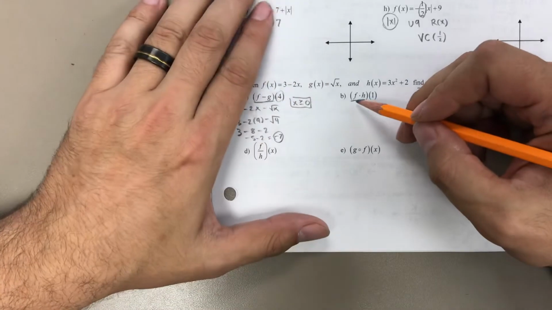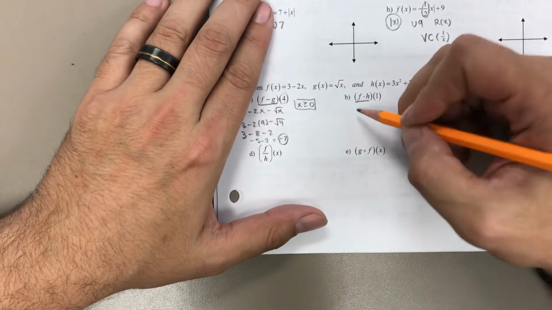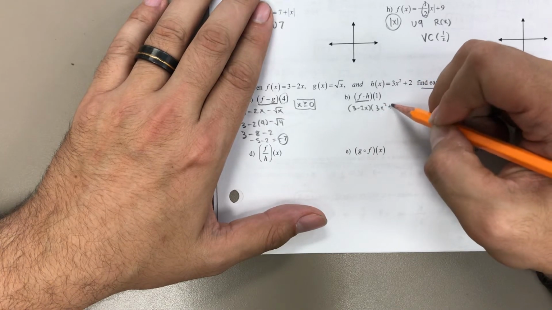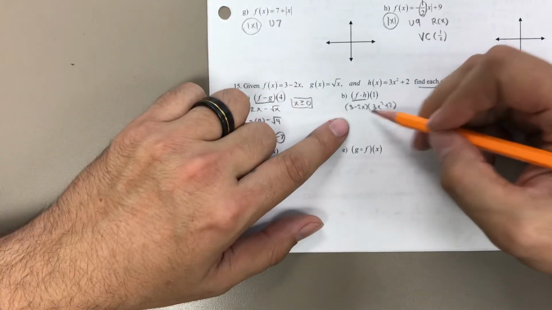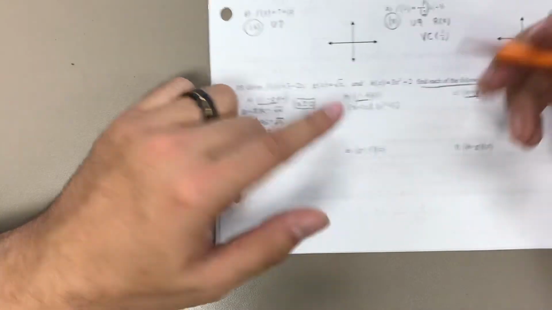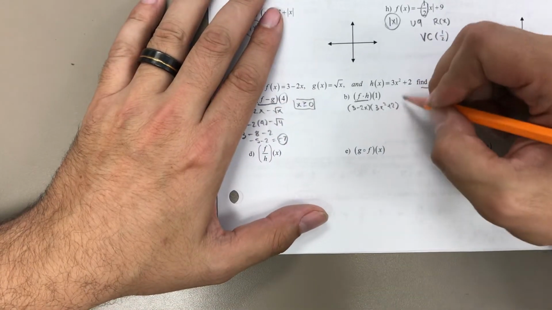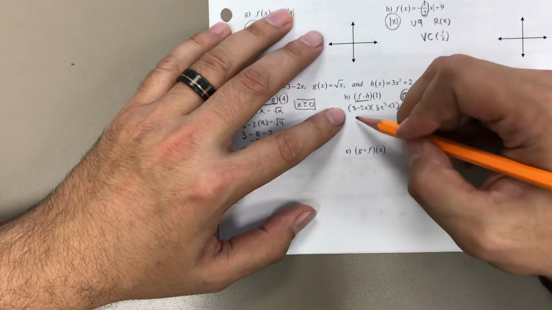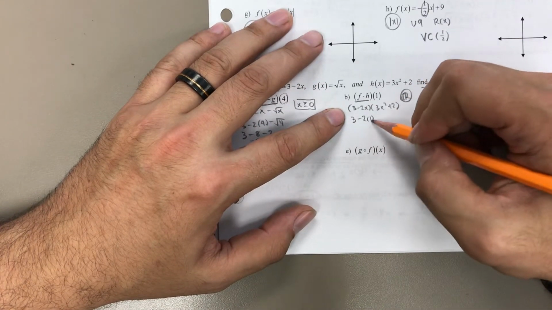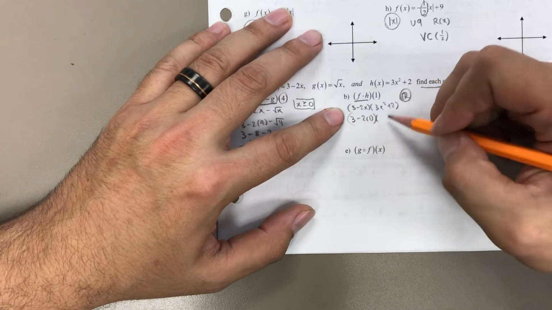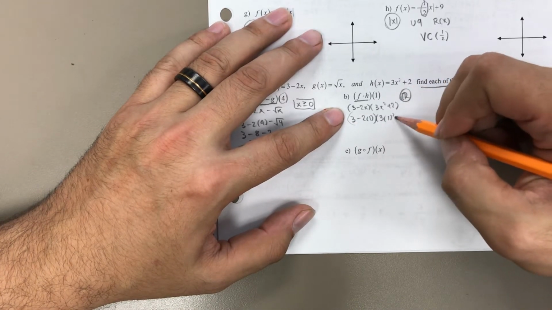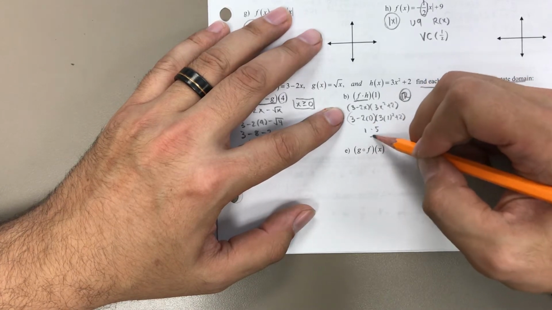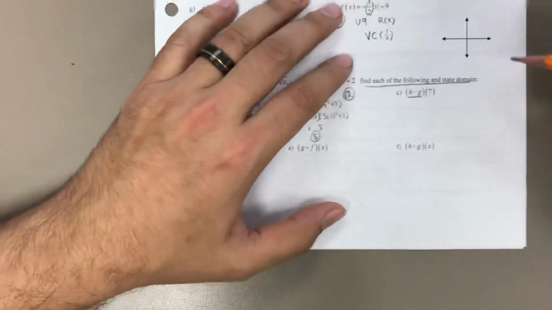For this one, if we're multiplying two functions together, f times h, the f function is 3 minus 2x, the h function is 3x squared plus 2. So there's no division by x, there's no square roots of x, anything like that. So that means that our domain is going to be all real numbers for this function. And now let's plug in 1, so we get 3 minus 2 times 1, and then 3 times 1 squared plus 2. So for this one we just get 1, for this one we get 5. 5 times 1 is 5. Easy enough.